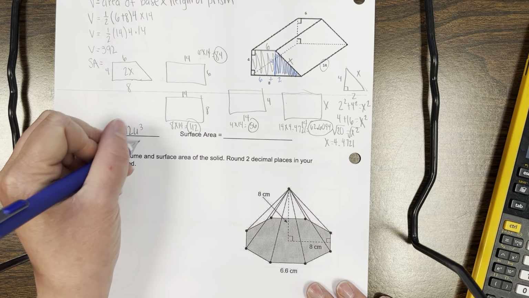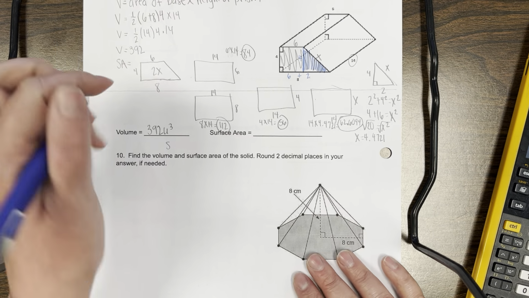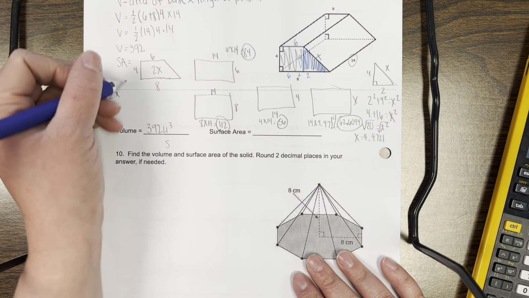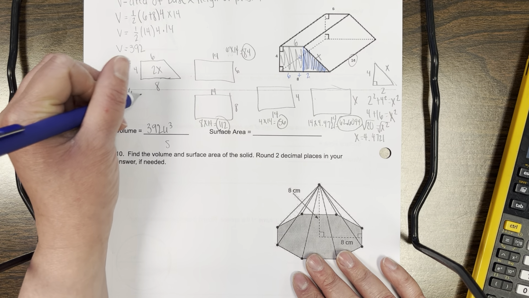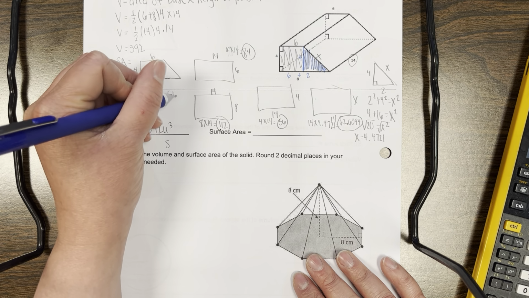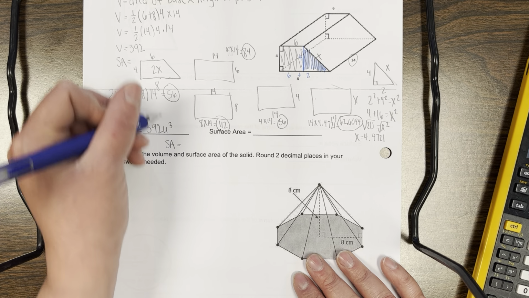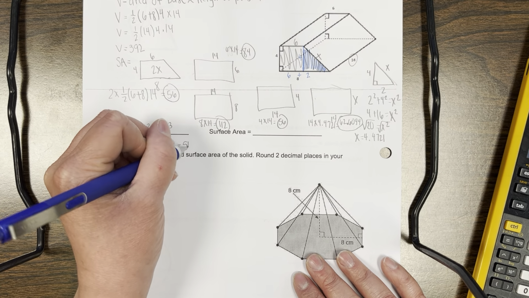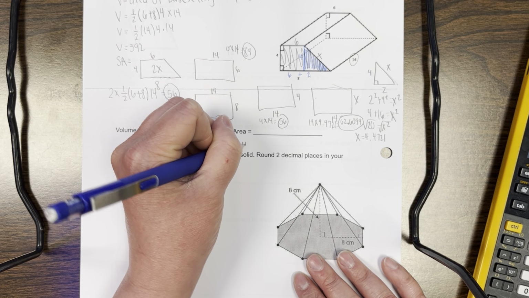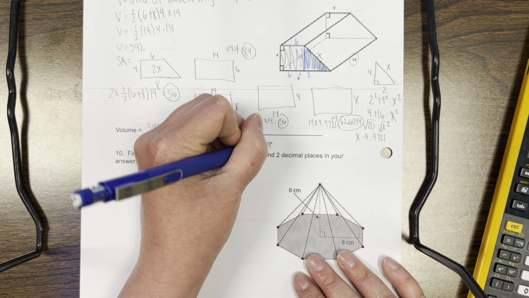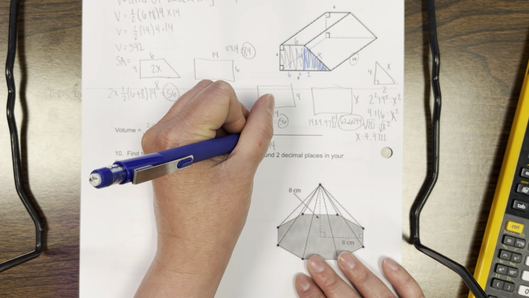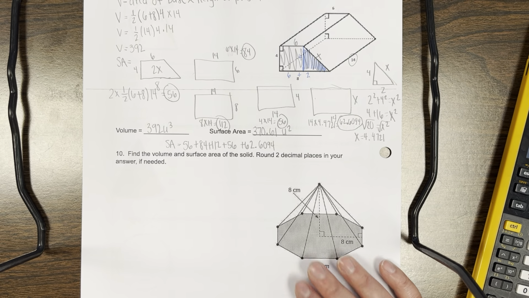So then the surface area, I'm going to write, oh, I'm missing my trapezoids. 2 times the 1/2 base 1 plus base 2 times height. So 2 times 1/2, 6 plus 8 times 14. So when I put all that in the calculator, I also get 56. So surface area is going to be all these numbers added together. So 56 plus 84 plus 112 plus 56 again plus 62.6094. So when you add all this together and round 2 decimal places, you get 370.61 units squared.